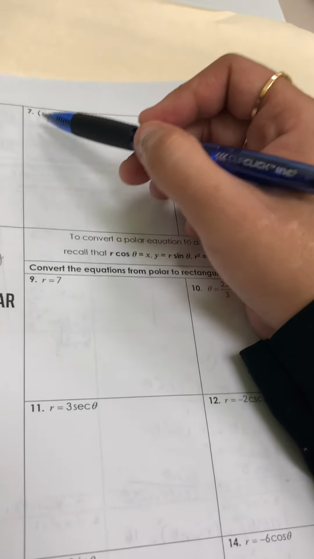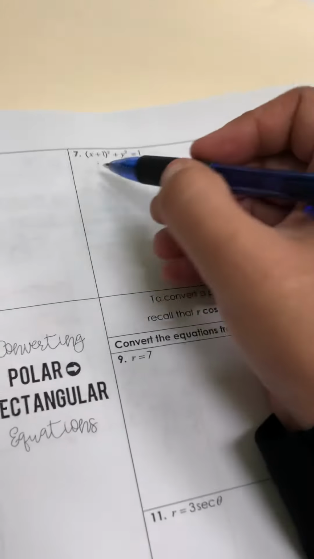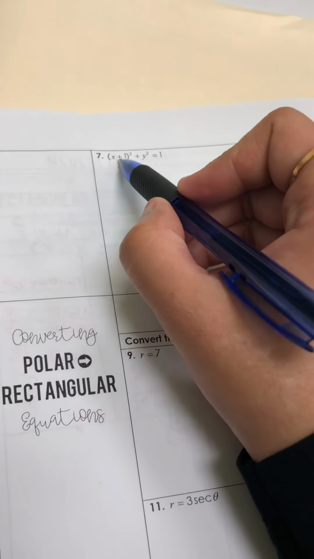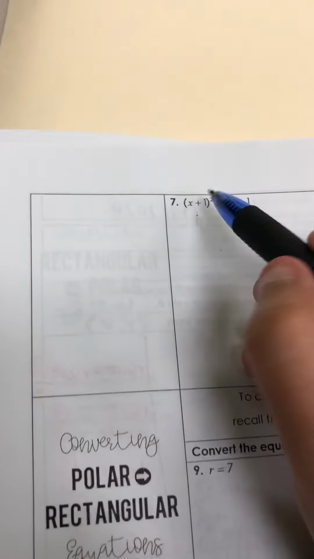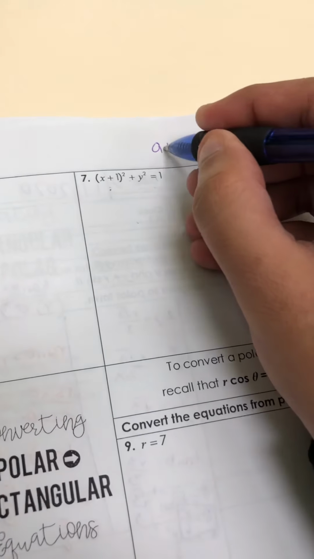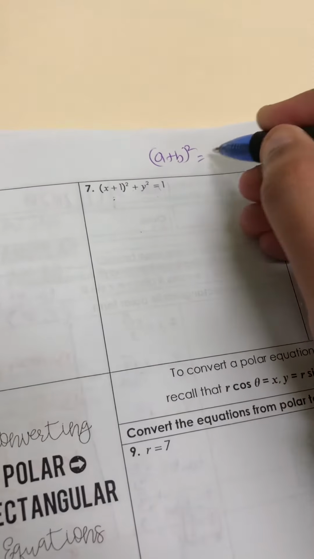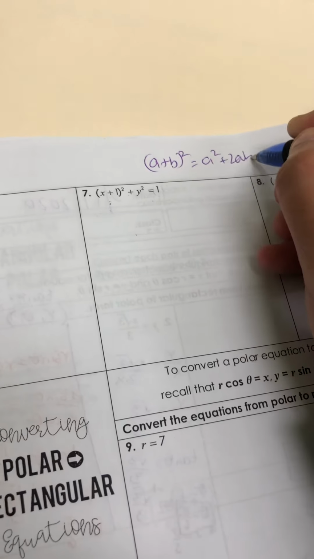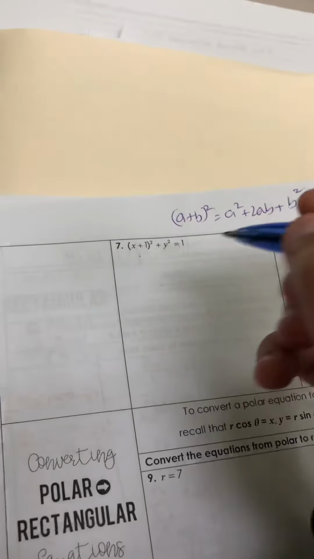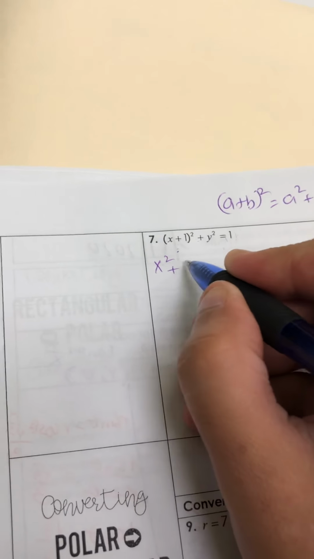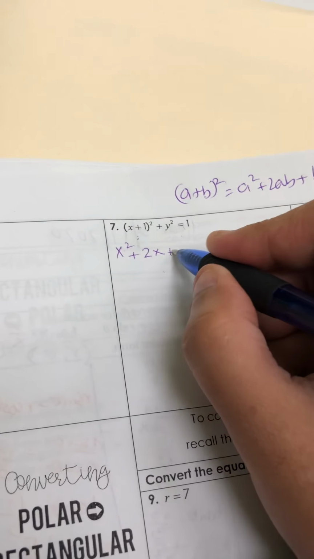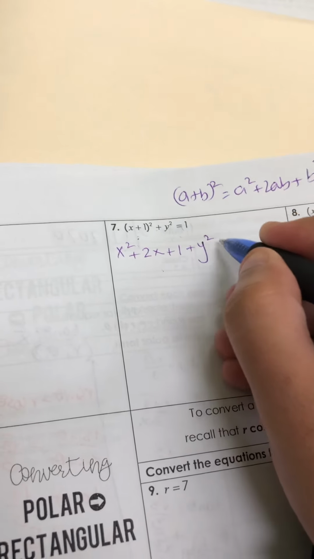So let's get started. Bismillah. So here, first of all, I'm gonna open this up. So I get a plus b whole squared. I know it opens by a squared plus 2ab plus b squared. Okay, so this will be x squared plus 2x plus 1 plus y squared equals 1.